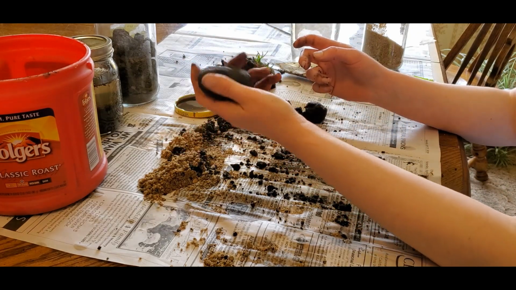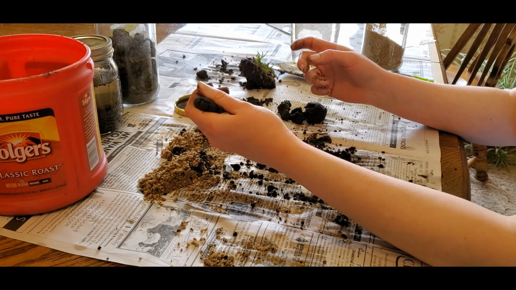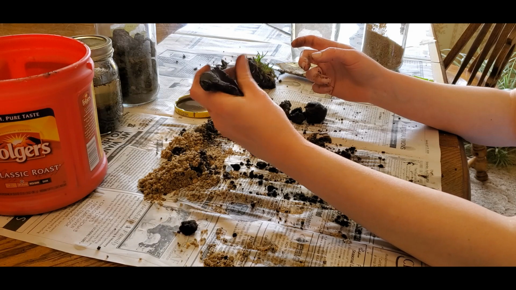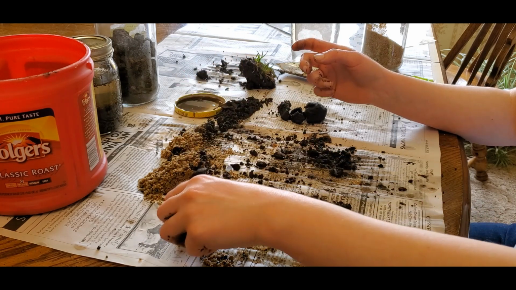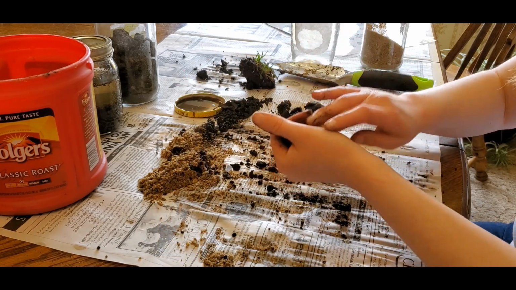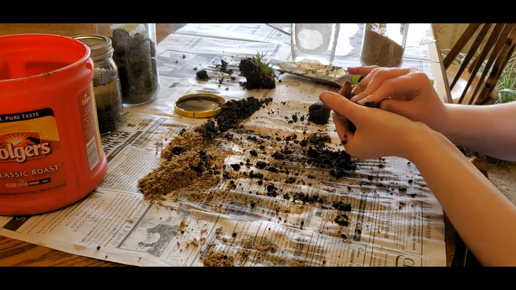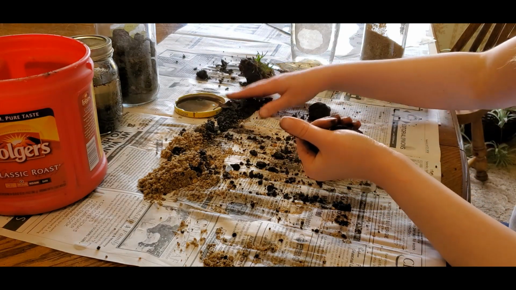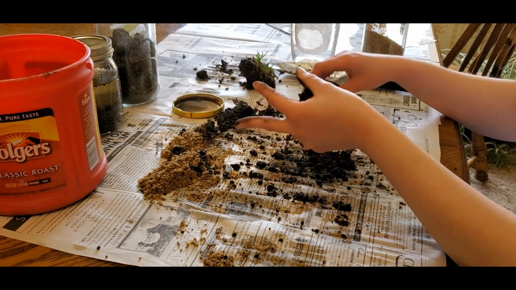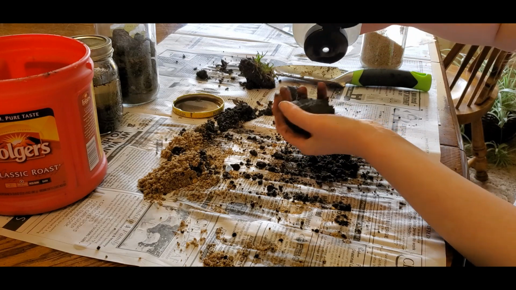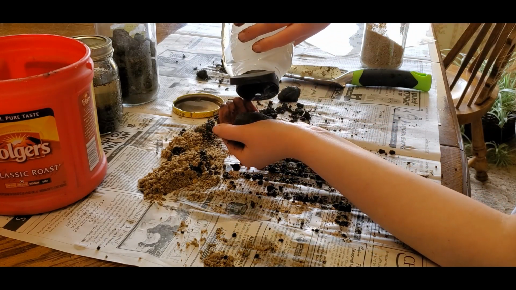So now I am going to do what's called the ribbon test. So I just pinch the soil between my thumb and forefinger. I'm going to need to get a little bit more water. It's not quite wet enough. I'm going to get a little bit more soil too while I'm at it. I'm going to be very careful.